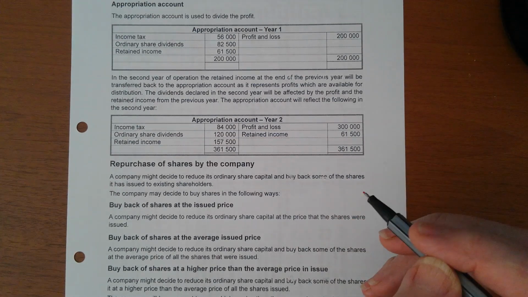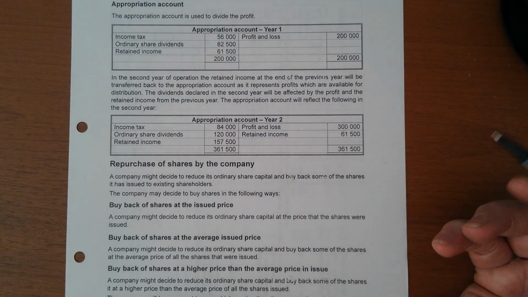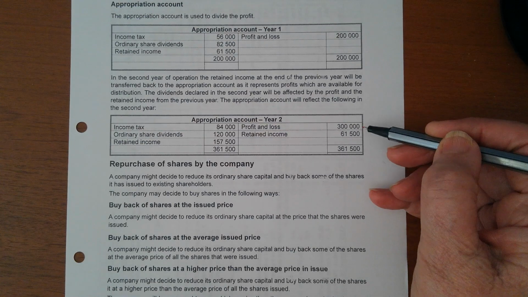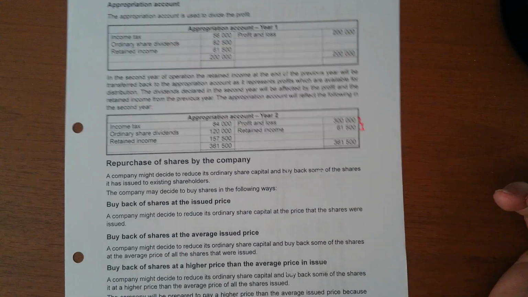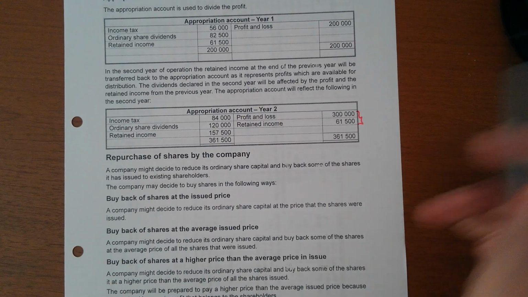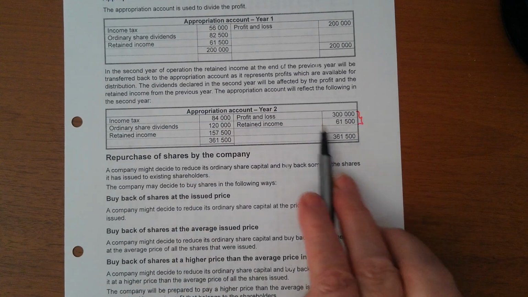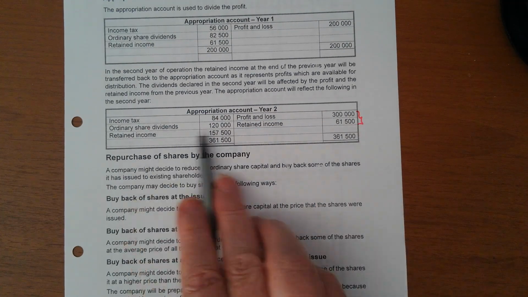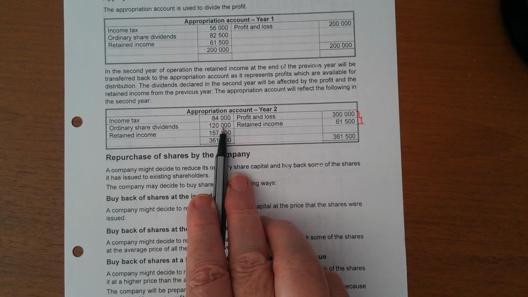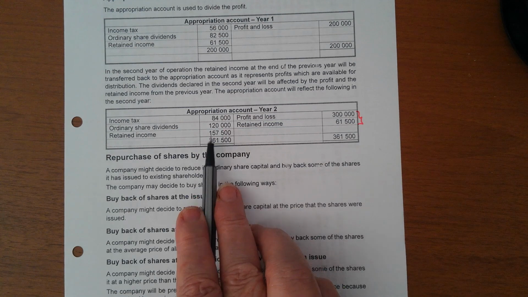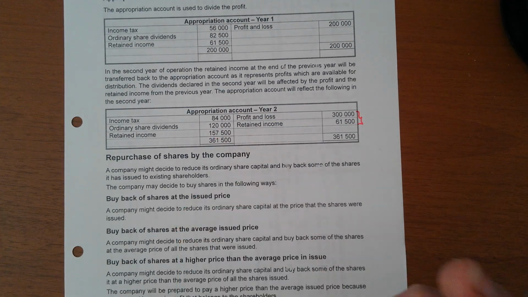So if they ask you how much money they have available to divide between the shareholders, it will not only be the 300,000, it will be the 361,500. On the 300,000, I will pay income tax. Then I say, okay, how much money do I have left over? I close my income tax and ordinary share dividends accounts to the appropriation account, and then I calculate what my retained income is at the end of the year.